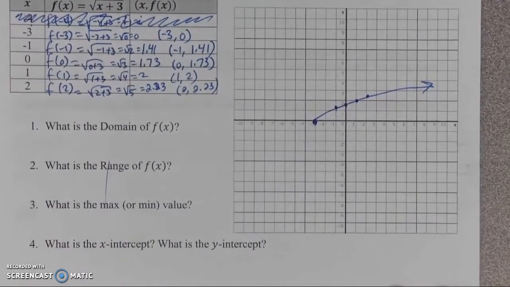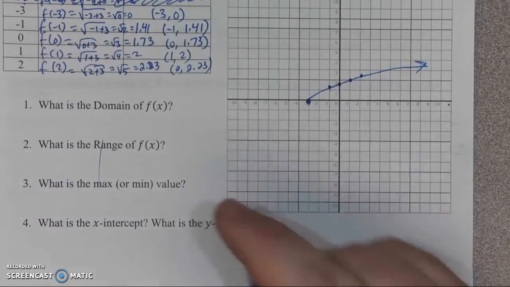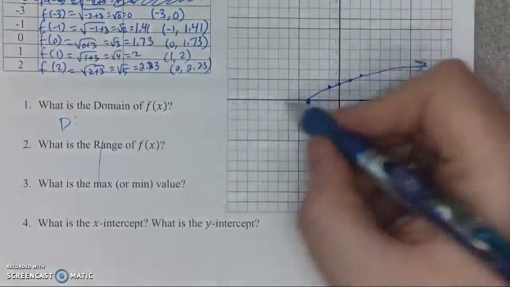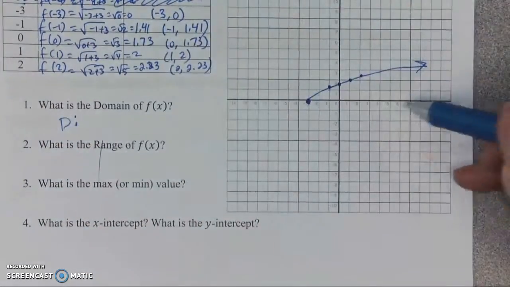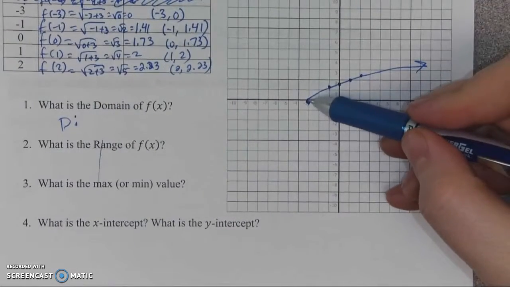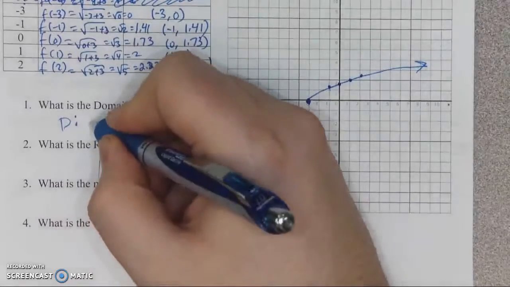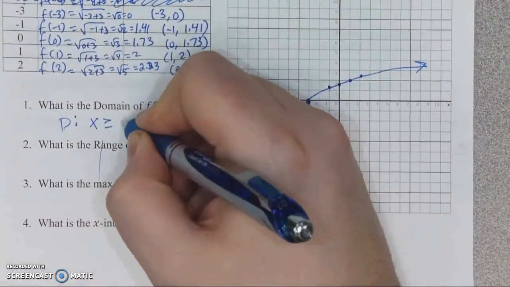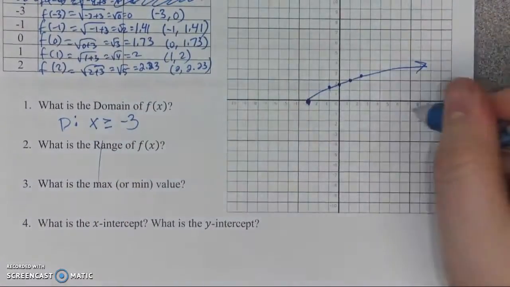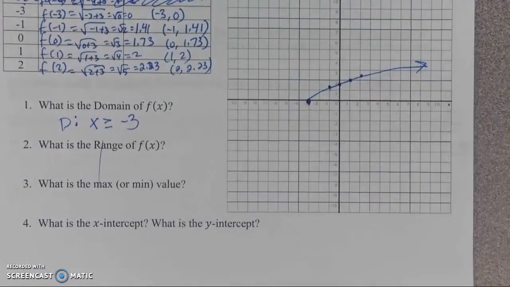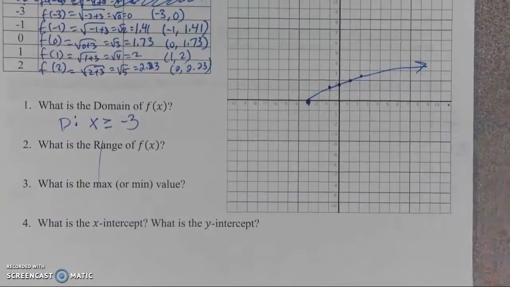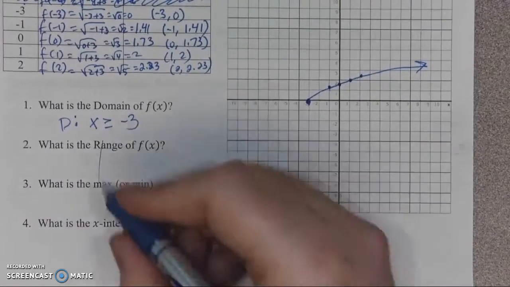So let's compare this. What's the domain of f of x? So the domain, well, how much of the x-axis do we use? It starts over here at negative 3, and it goes on forever. So the domain is x is bigger than or equal to negative 3. It goes on forever in the positive x direction. Notice as we get bigger, as our function increases, so do our y values. Our y values never get smaller.